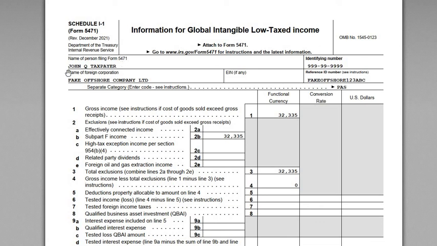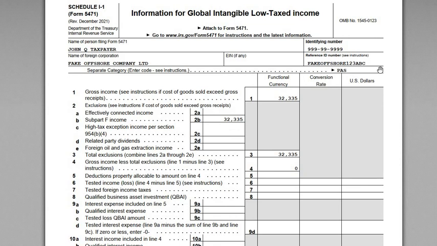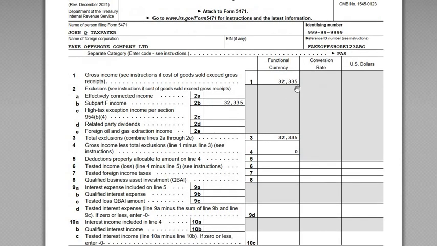taxpayer. We have his ID number, the name of the foreign corporation, an EIN if there is one, and then the reference ID. Again, remember using a consistent reference ID throughout the whole form, all the schedules, so it's easier to trace. And then the type of category of income here, right? So we have Subpart F category income that's being generated within the company, and then we've completed all the elements here, and it looks pretty straightforward, right?